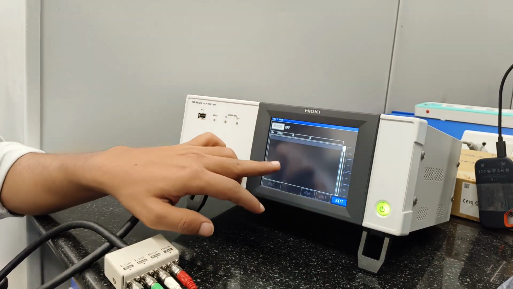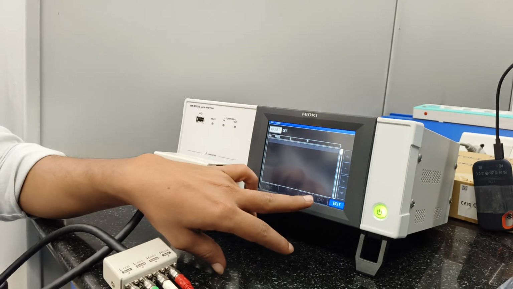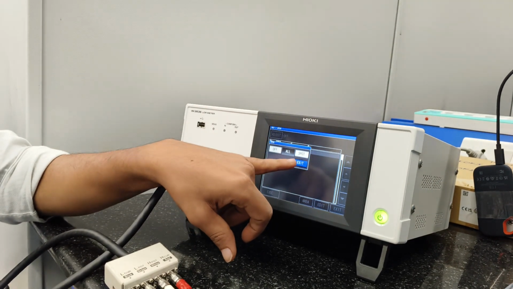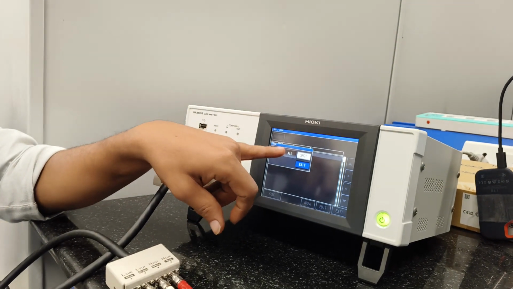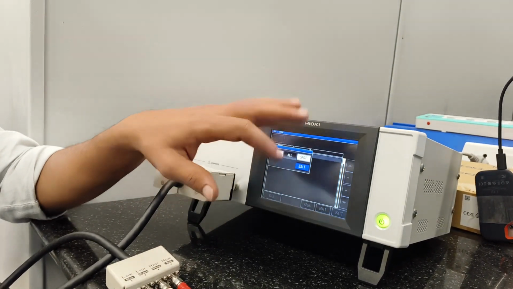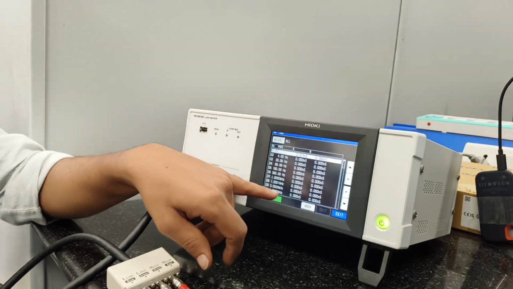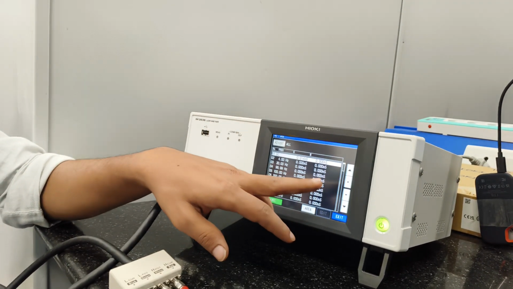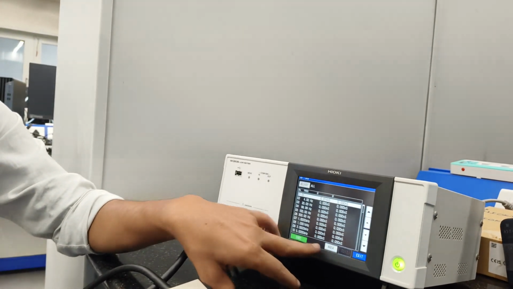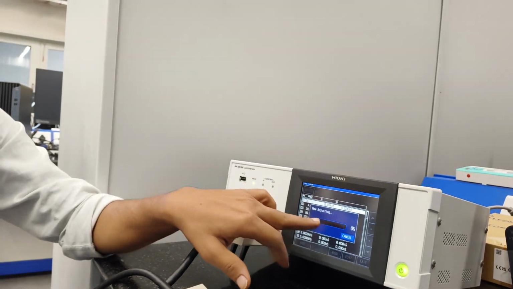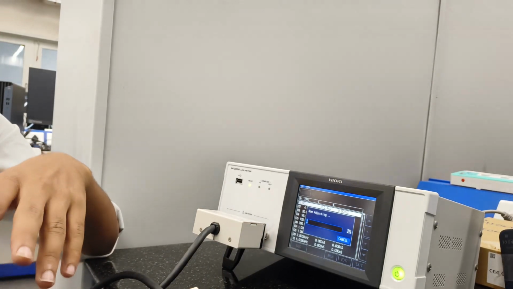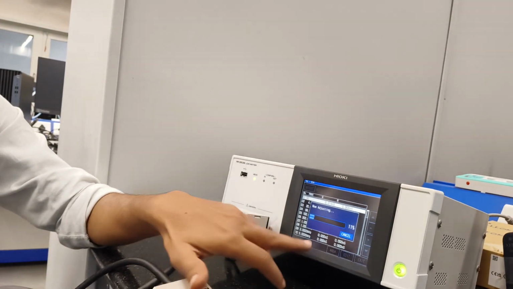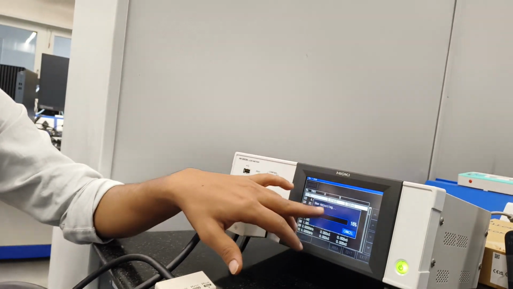Then again we generally perform the open test. Here it will come. If I select all, as port means for one frequency it will do. For all, it will create a list and do it for all like this. From 4 Hz it will go up to a maximum of 8 megahertz. If I perform this, it will calibrate the values and make the instrument precise. Right now it is doing some open circuit calibrations.